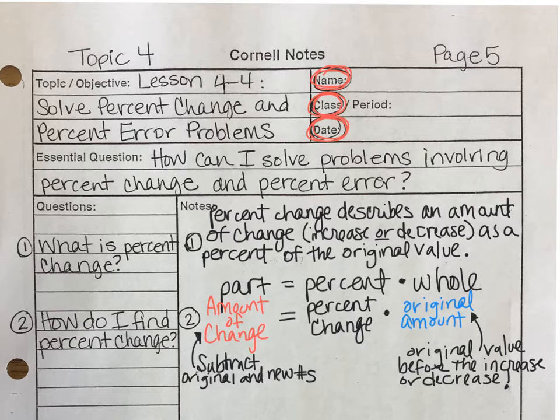In percent change problems, the part is the amount of change that has taken place. And to find the amount of change that's taken place, you're going to subtract the original number and the new number. That is equal to the percent change, or by what percent it is different from the original value, times the whole. And in this problem, the whole is the original amount. So that's the number it was before there was an increase or a decrease to that number.